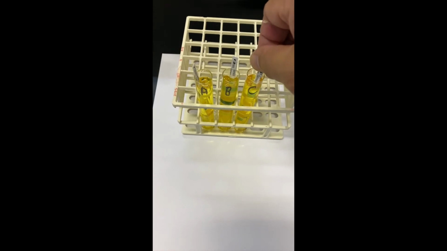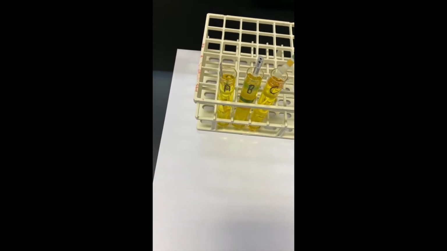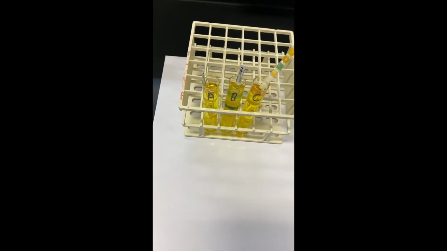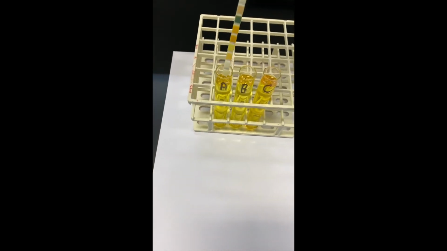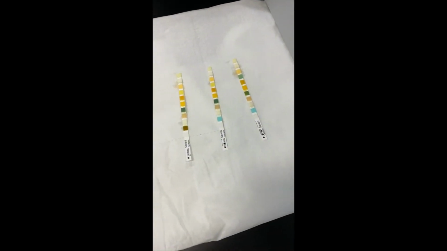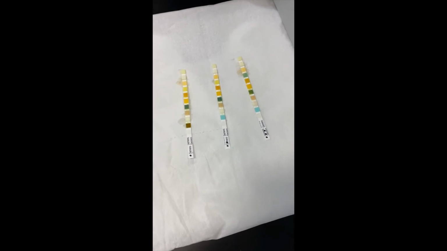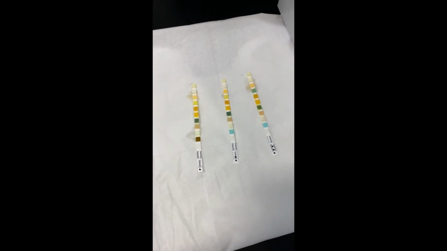And then we will remove them and set them aside to dry. Okay, we'll allow them to dry for 1 minute and then we'll come back with the chemical composition of our urine samples.